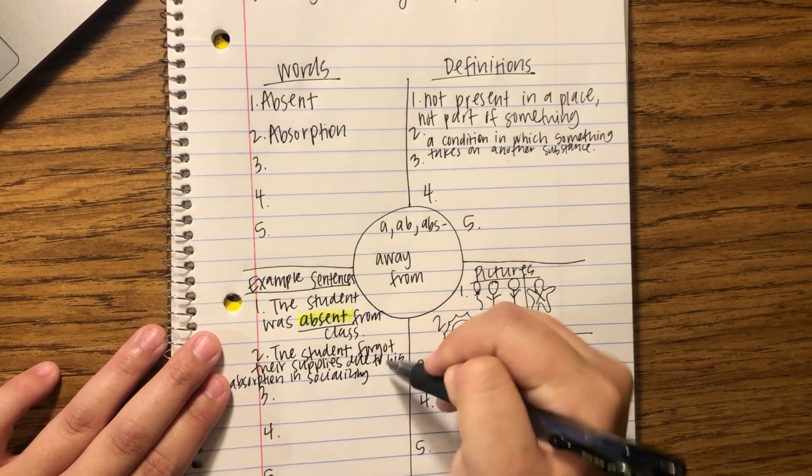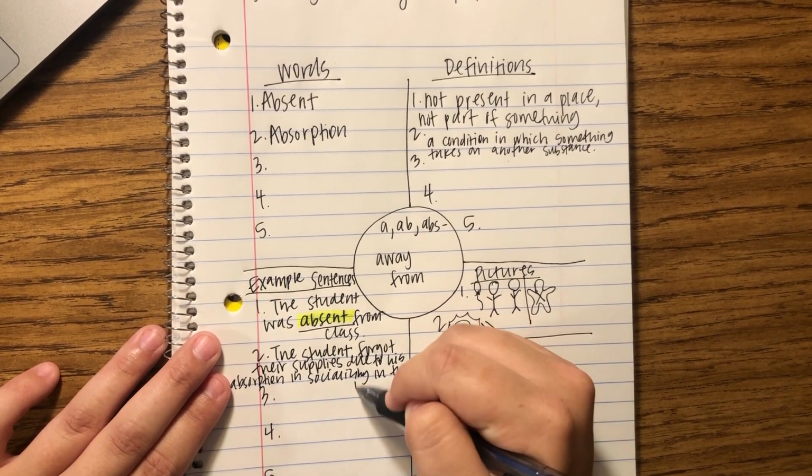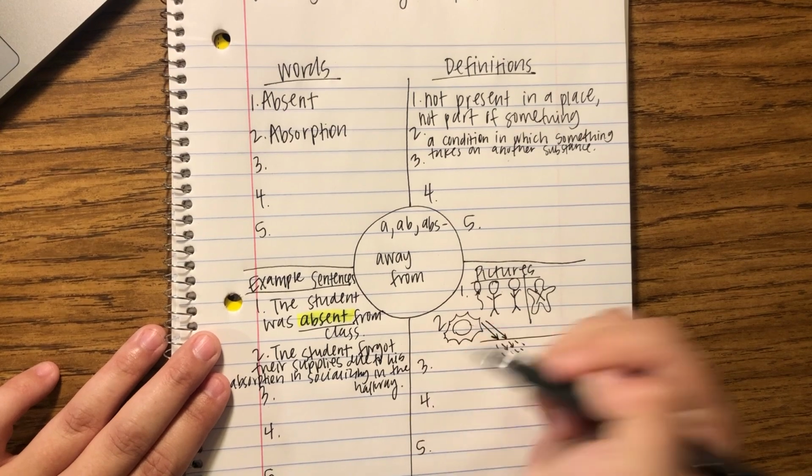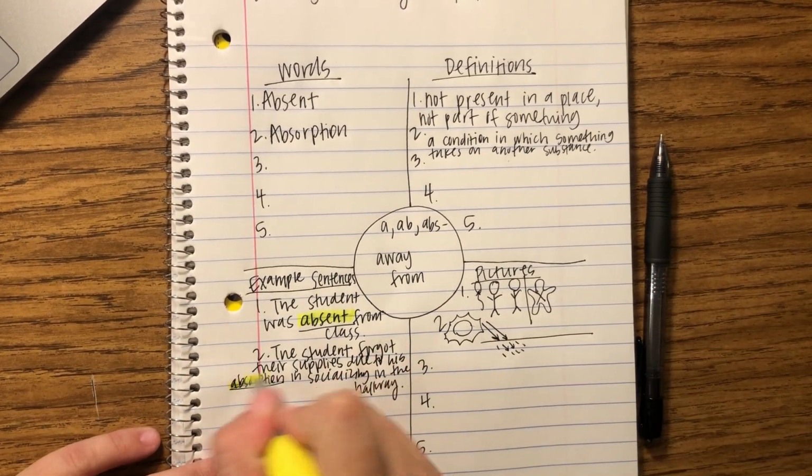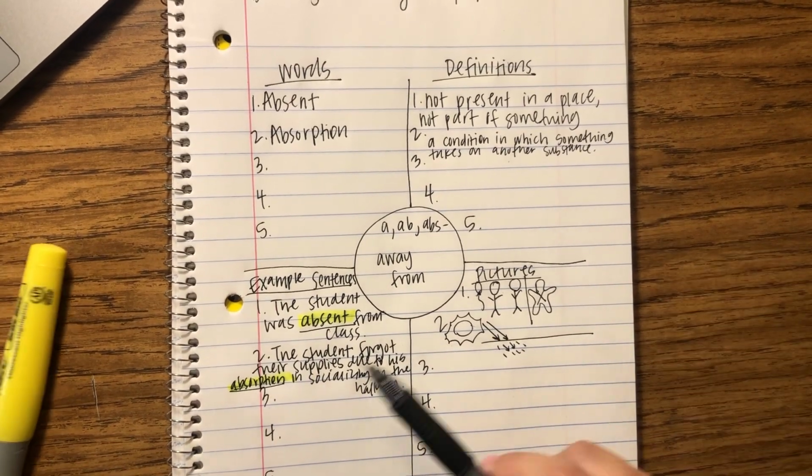Socializing in the hallway. We've all been there. We've all forgotten something or been too distracted by social things to bring our supplies to class. It happens, but we're going to do better and be better.